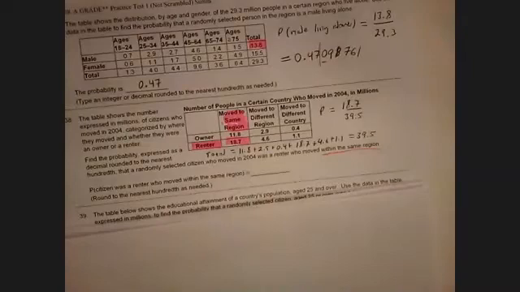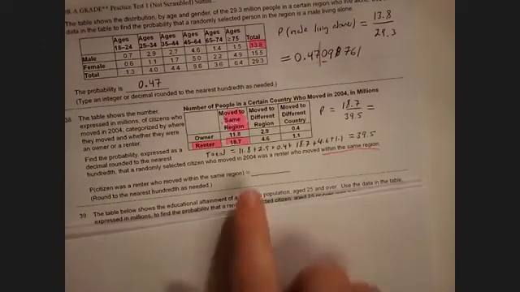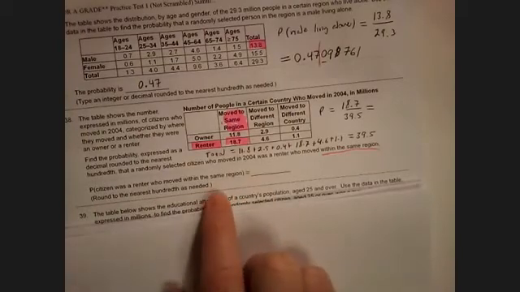So my total is 39.5. That's what's going to go right here. So let's do this calculation. I'm going to get a nasty decimal, but my final answer needs to be rounded, so that's okay.